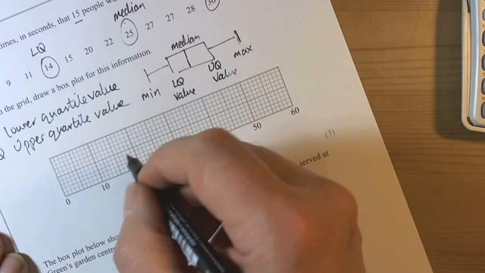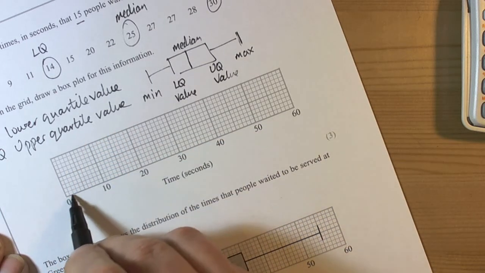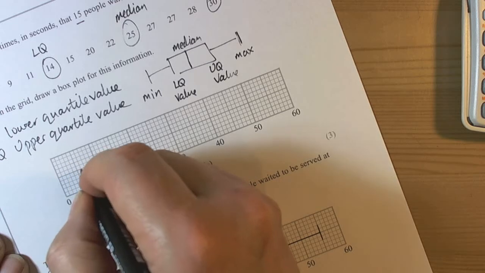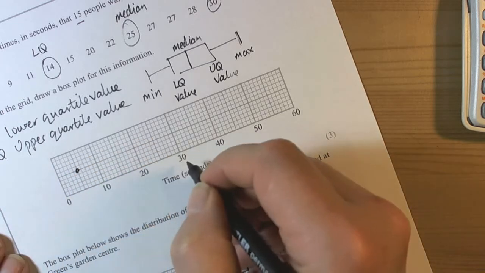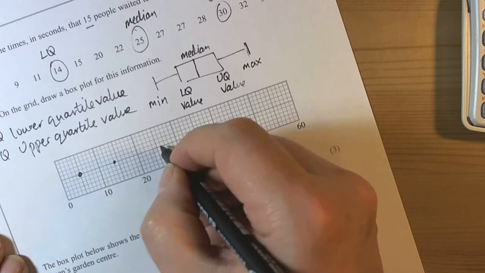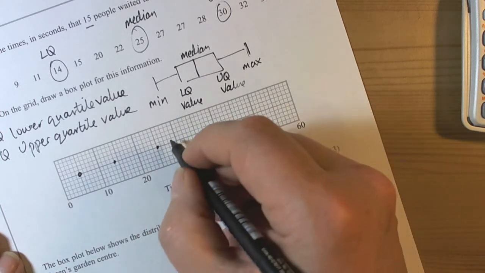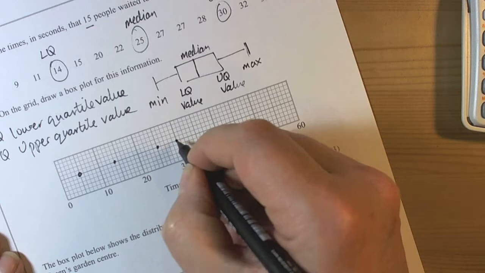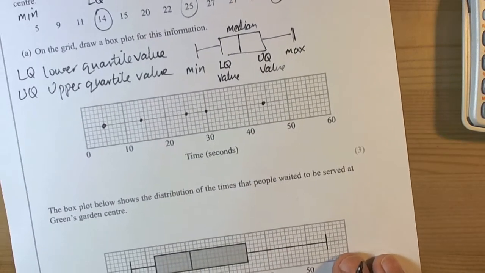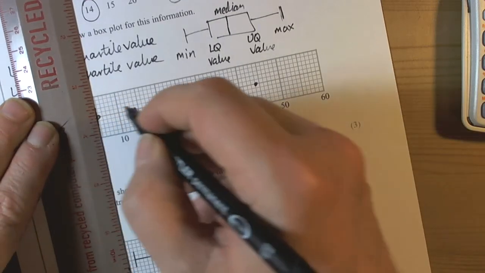So you plot these as dots. So the minimum was 5, so we look at our scale. Every square is worth 1, so that's quite a nice simple scale to use. So 5 goes there, 14 goes there, 25 goes there, and 30 goes there, and 44 goes there. And we use our ruler to make sure we make it neat and tidy.